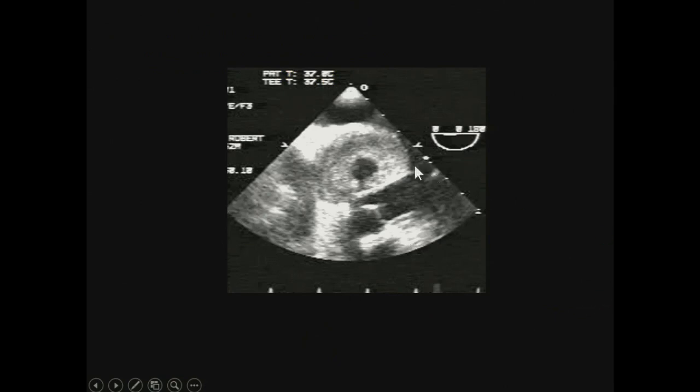Here is a patient with an aneurysm of the sinus of Valsalva. This is ascending aorta. Here is a large aneurysm of the sinus of Valsalva with organized clot.